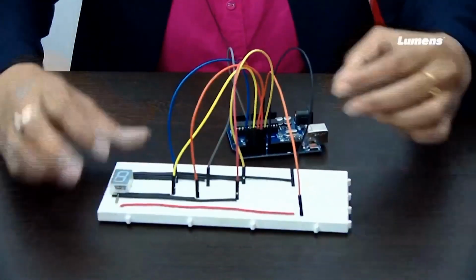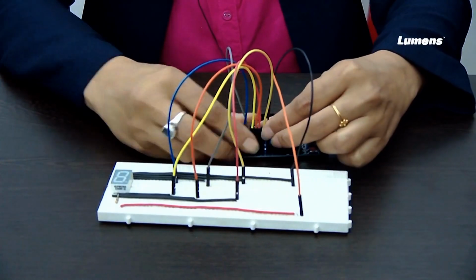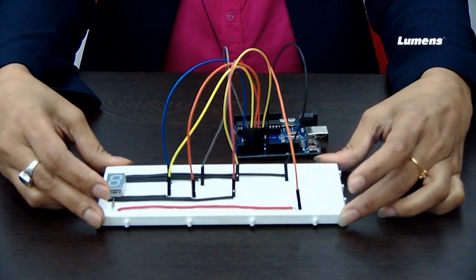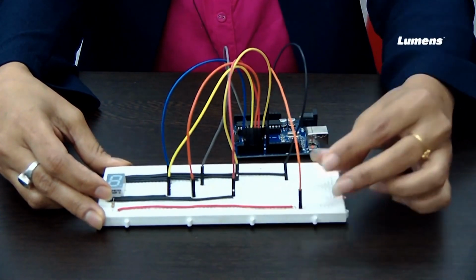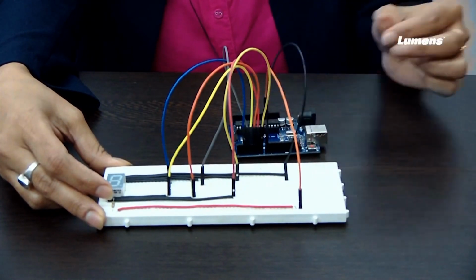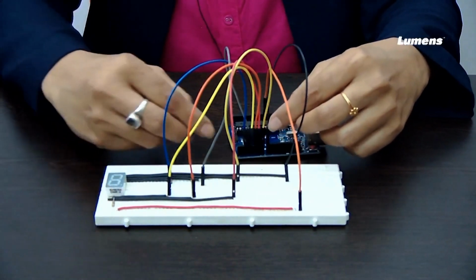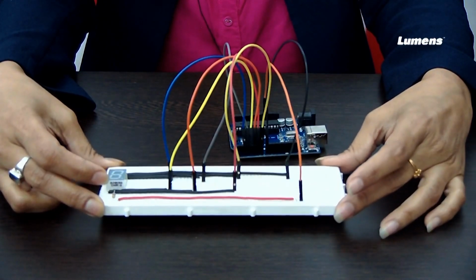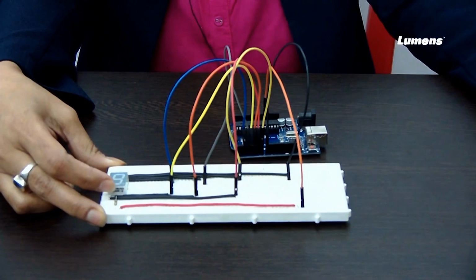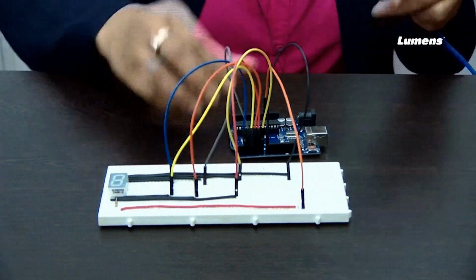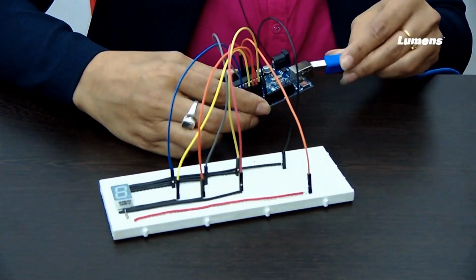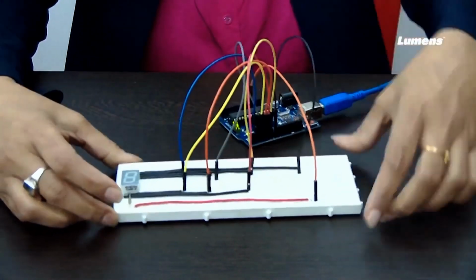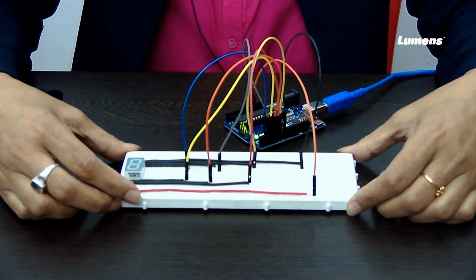So, please see that my connection is ready. This common point I have connected to BCC, and from pin 2 to pin 8 I have connected A, B, C, D, E, F and G. Now, I will be connecting this connector and putting up the code.